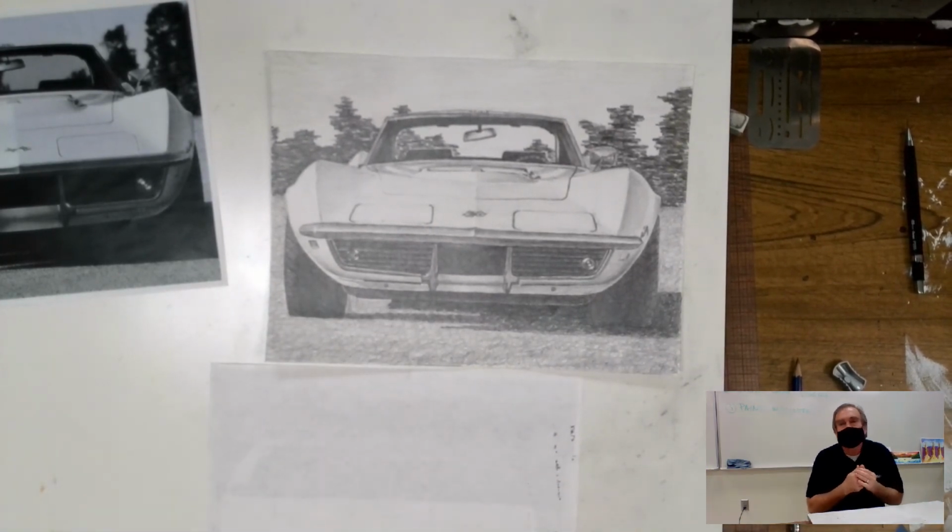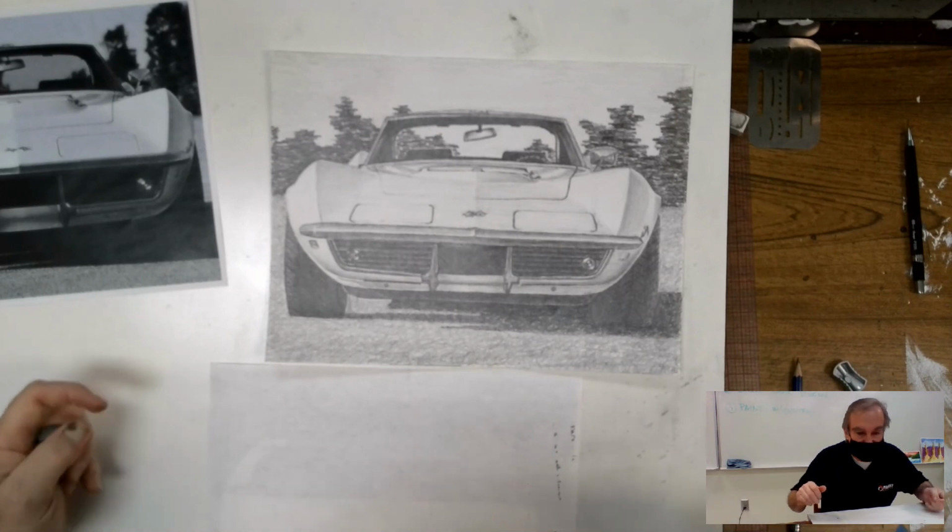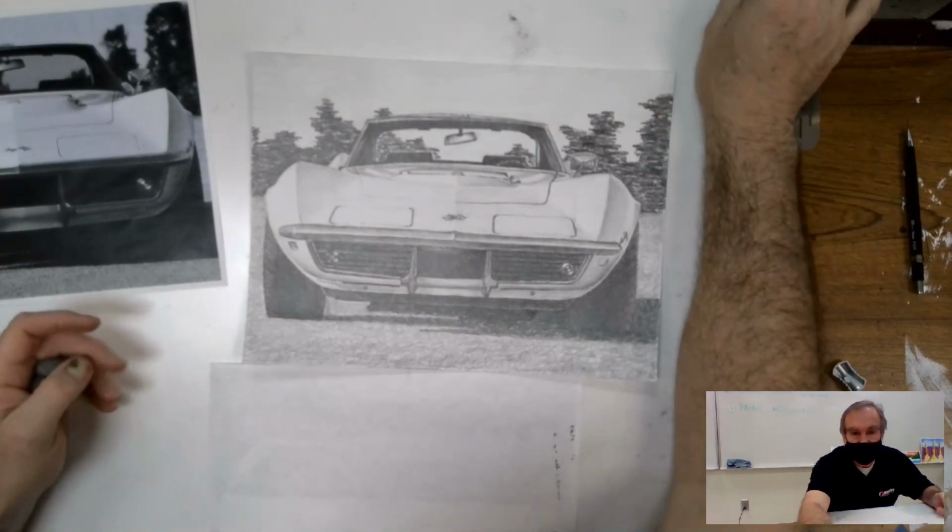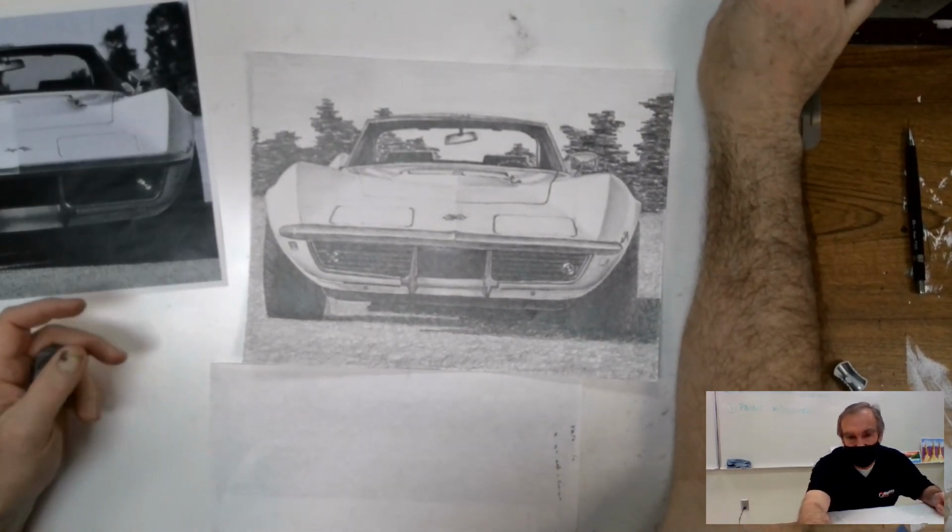And really, the background didn't take that much time, and it does make it look much more finished almost. But that is it. That is the Corvette value application. How awesome.